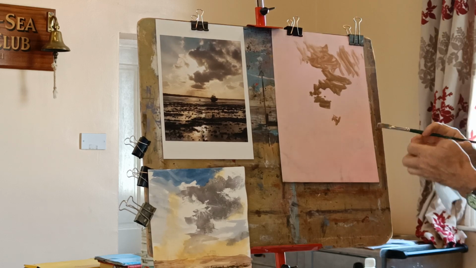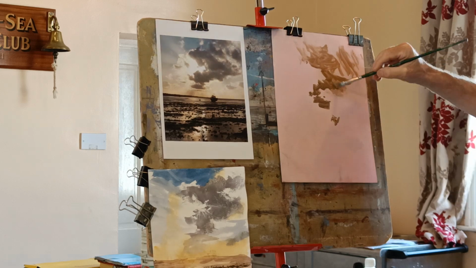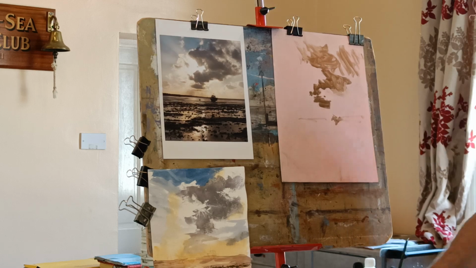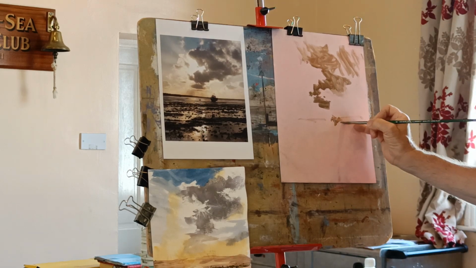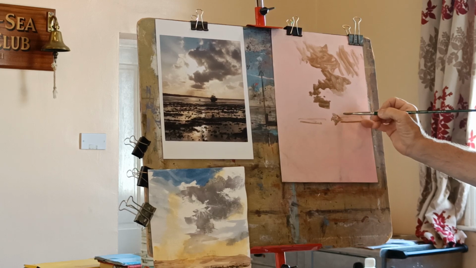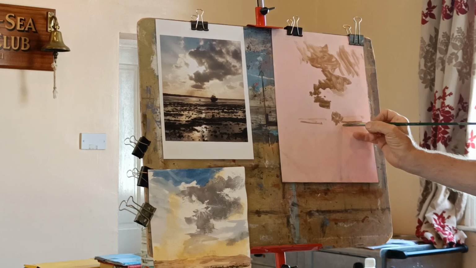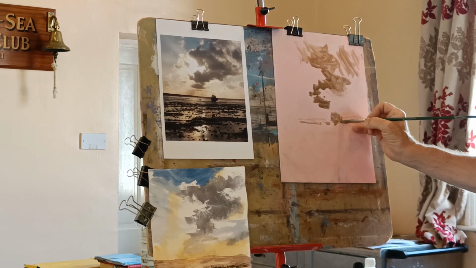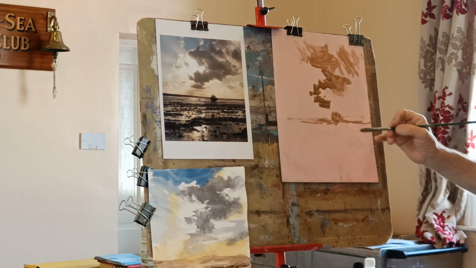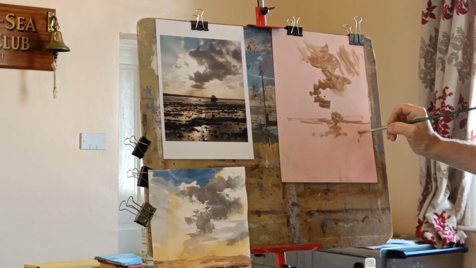And using brushes, but also with a tissue or rags, just to move bits around. I think the other thing would be perhaps to have the boat slightly higher up, which might create a more dramatic look. Something perhaps I like about that, rather than getting lost in the horizon.